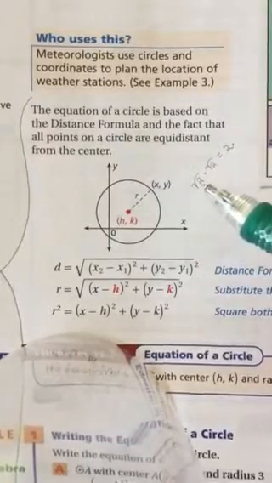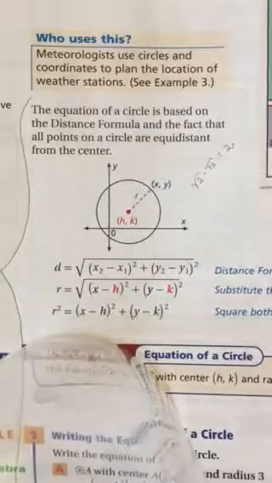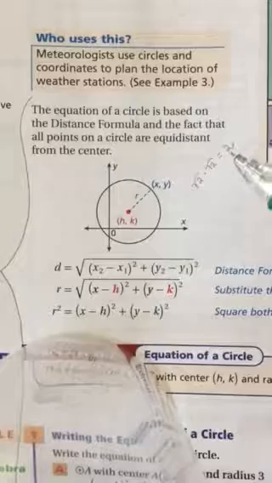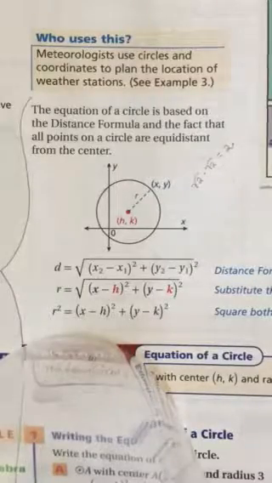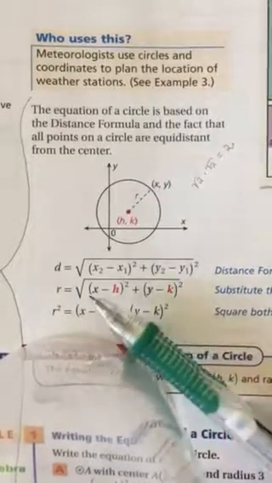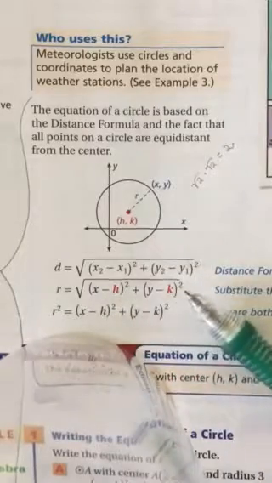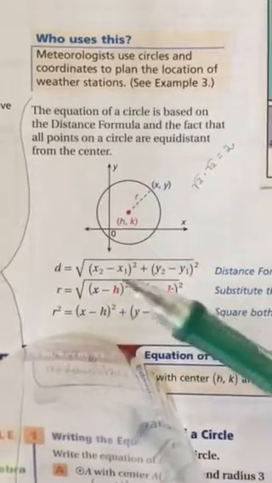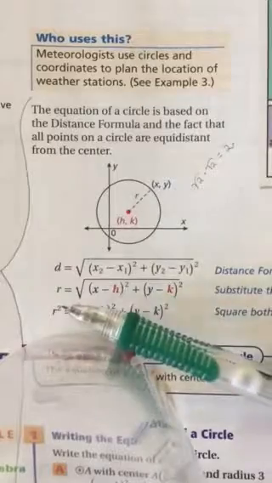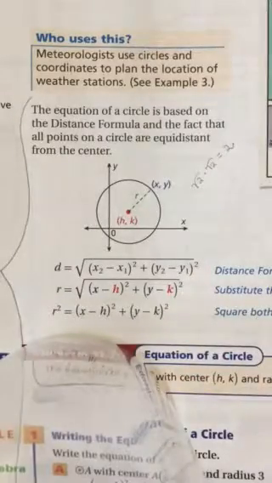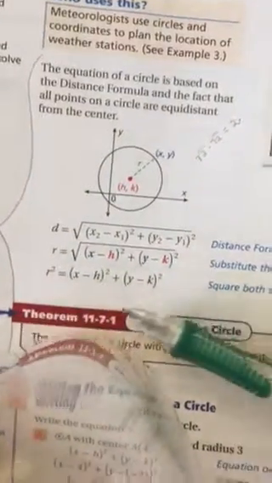So by multiplying the square root of something by the square root of itself again gives us that number without the square root sign. Same thing here. When we multiply all of this times itself, we get rid of the square root sign. But since we did that, we also had to square the radius. So here is the equation of a circle.